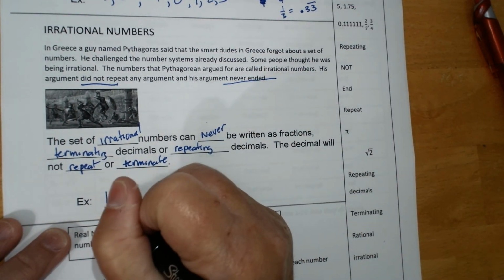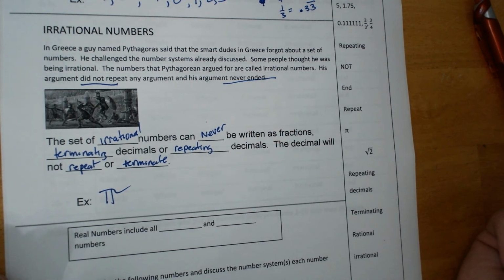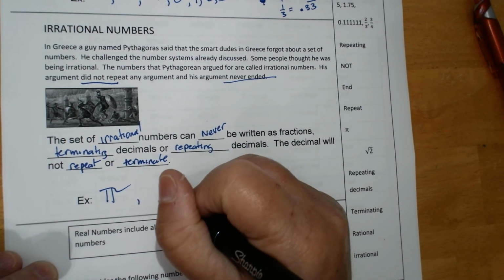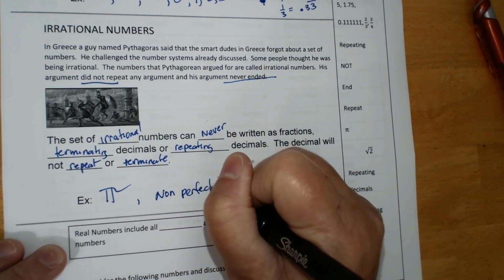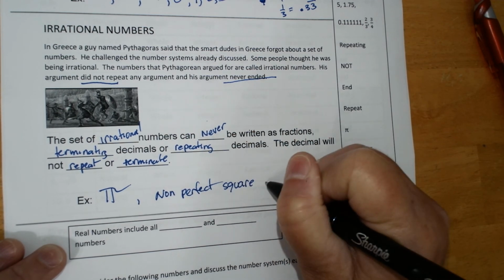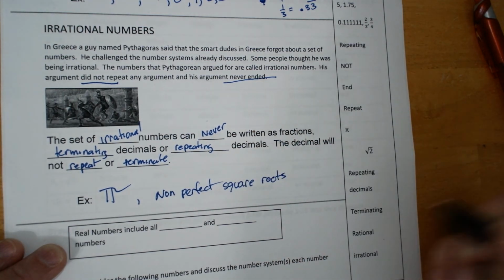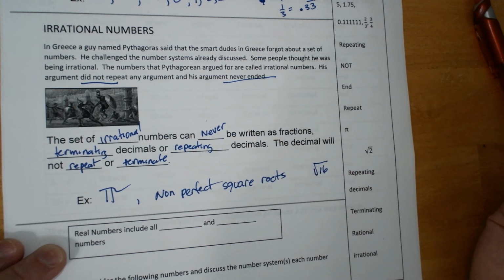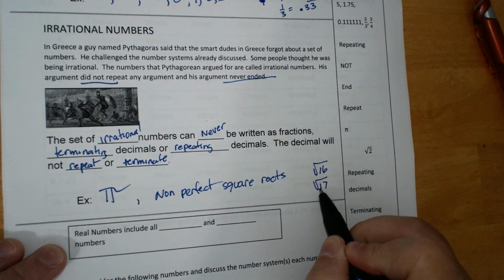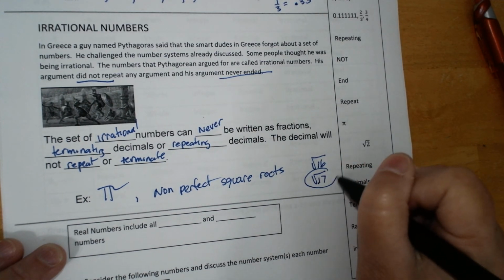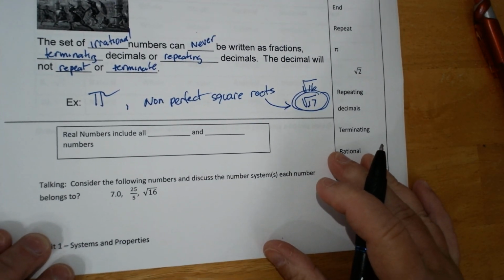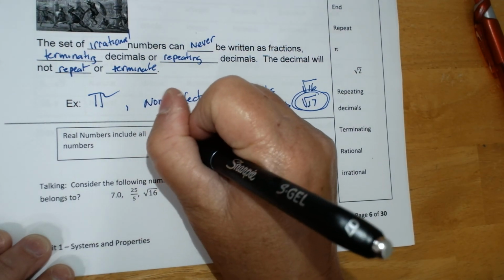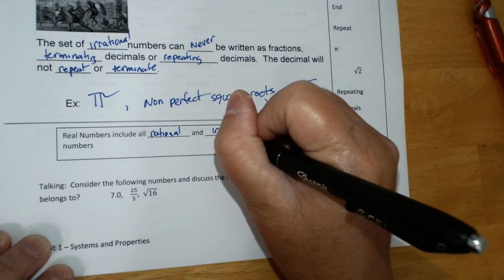So the best example is pi, and all non-perfect square roots. So square root of 16 is perfect, square root of 17 is not. That is an irrational number. This is not. So that's an irrational number. That's an example. Okay? Real numbers include all rational and irrational numbers.